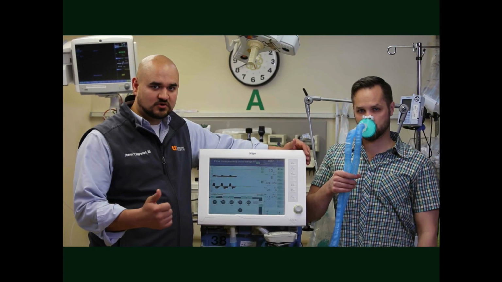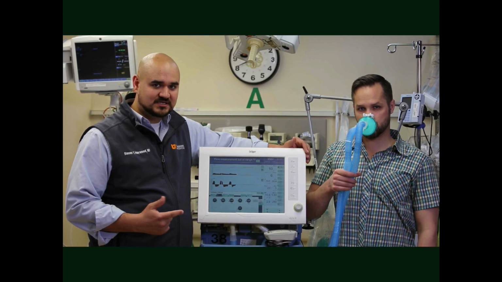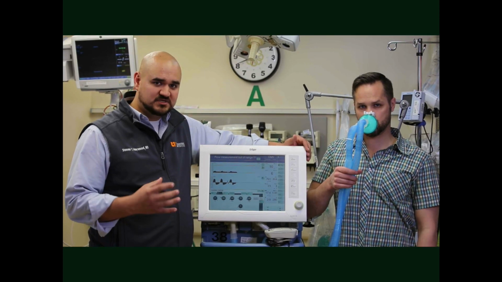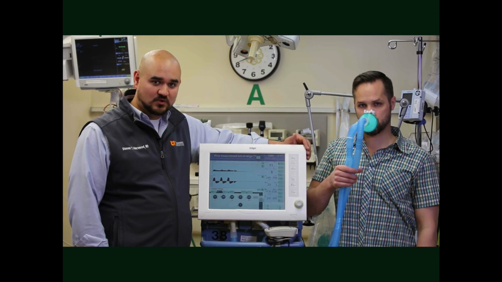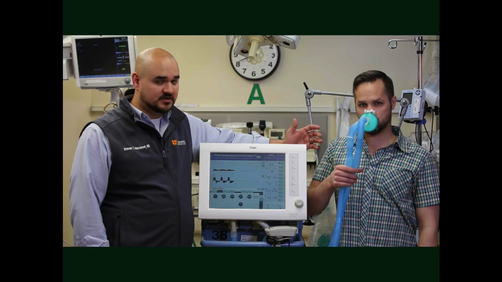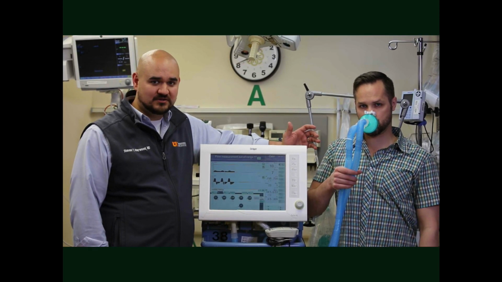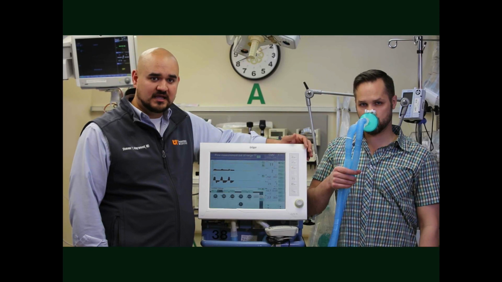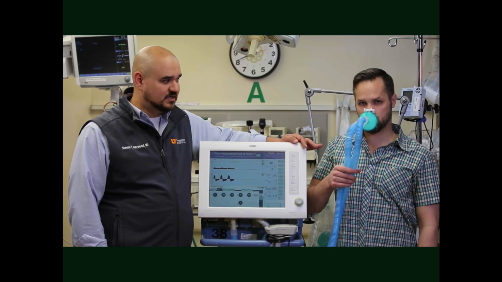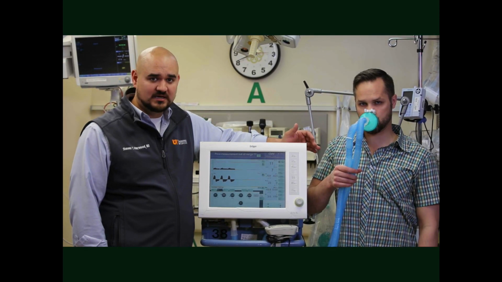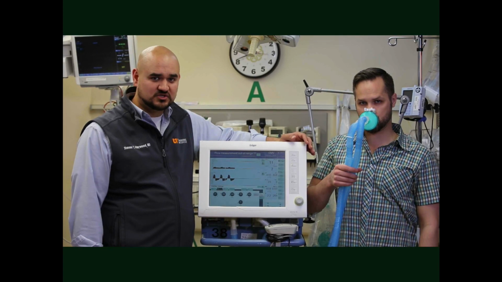So we've gone to assist control. We've set his tidal volume based on his height. Your respiratory rate, you typically want to start between 16 and 20. If your patient's in a lot of distress, if they really need to get those CO2 levels off, you can go higher. If their lungs are pretty good and they were intubated for other pathology, you may need to go lower, but 16 to 20 is a good starting range.